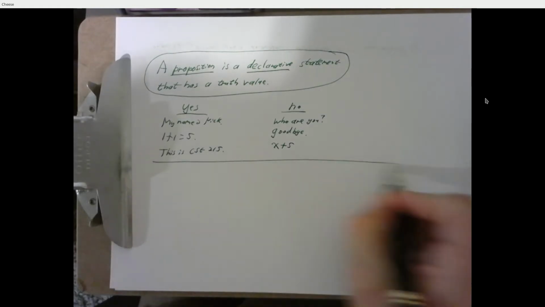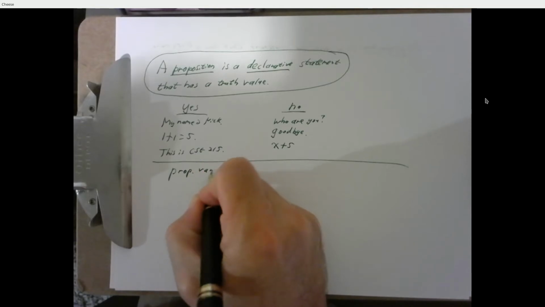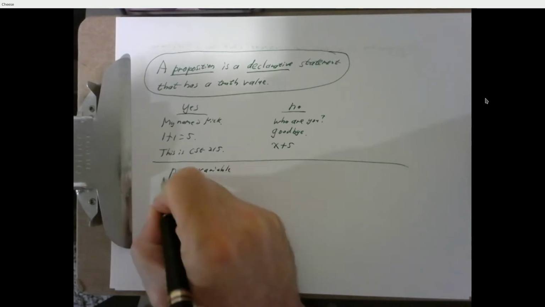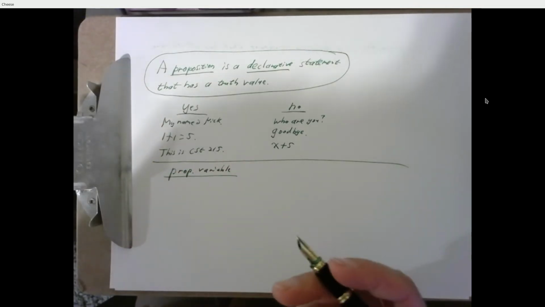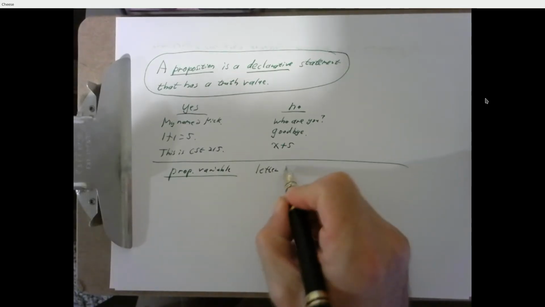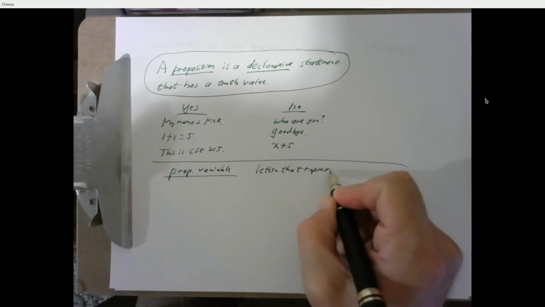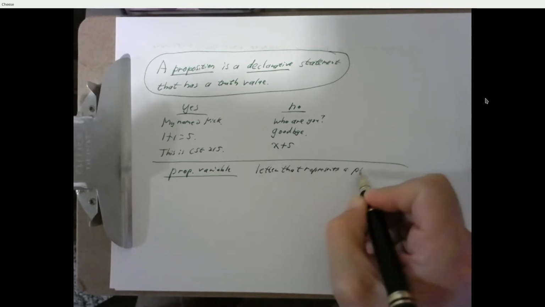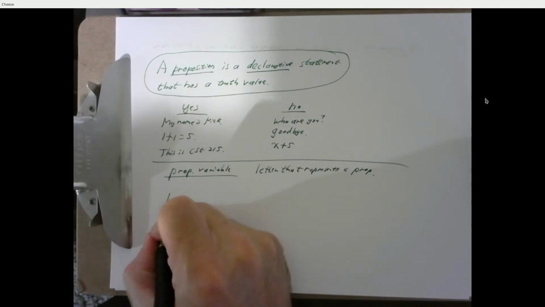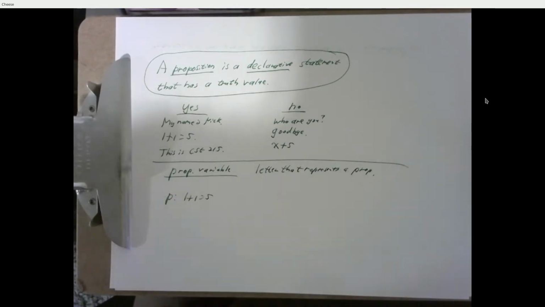All right, so propositional variable. This is just like a variable in a programming language. It's typically a letter that represents a proposition. So I might say P is the proposition 1 plus 1 equals 5.